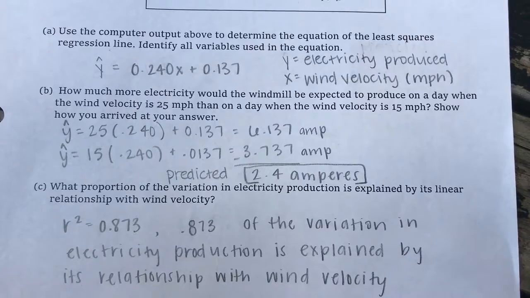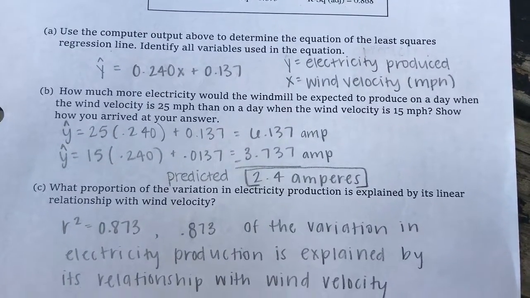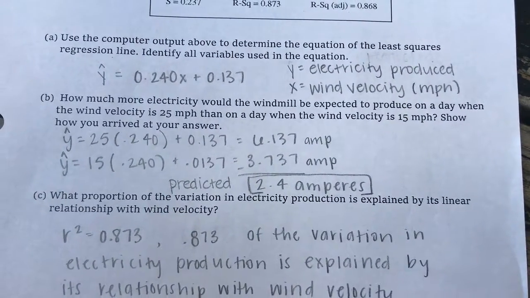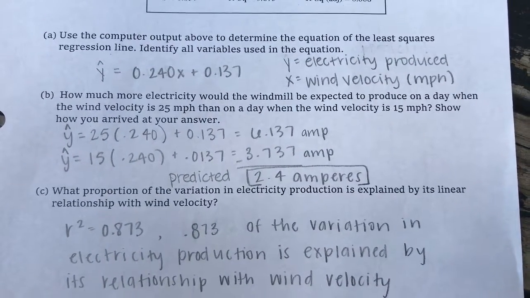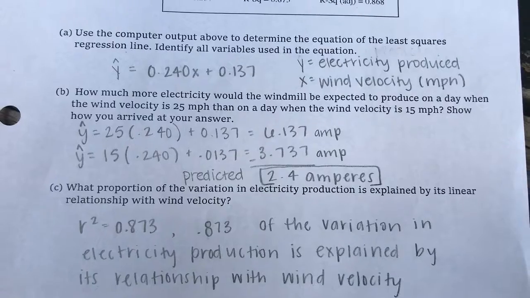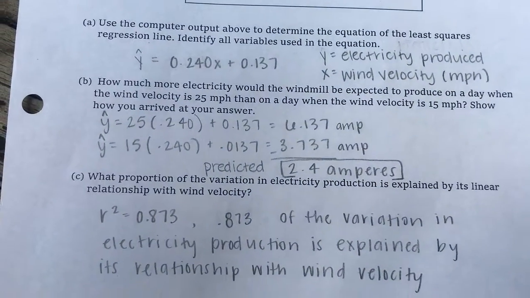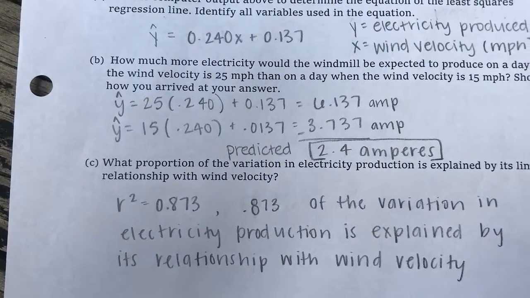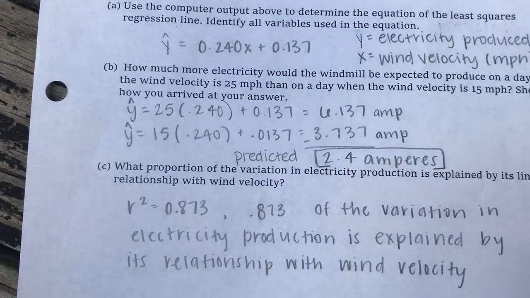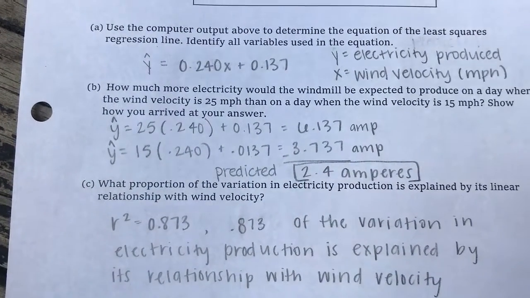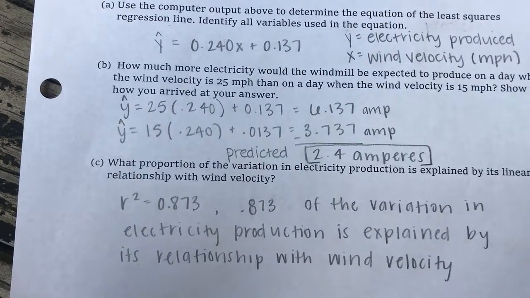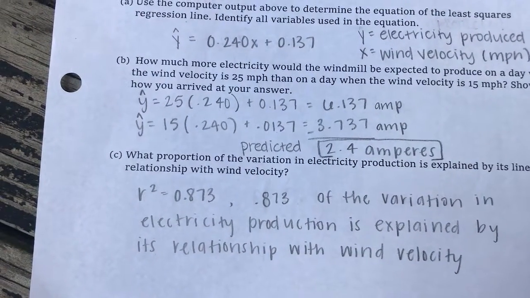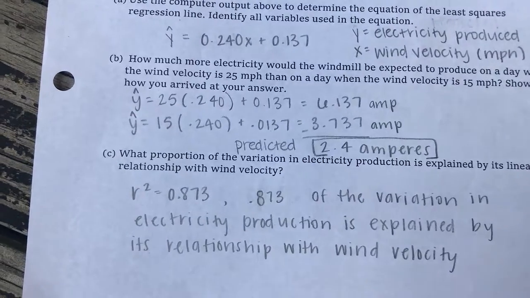Part B asks how much more electricity would the windmill be expected to produce on a day when the wind velocity is 25 miles per hour than on a day when the wind velocity is 15. So to do this, I plugged 25 and 15 in for x in my original equation. So for the first equation, I have y hat equals 25 times 0.240 plus 0.137, and this showed me that it's predicted that this wind velocity would produce 6.137 amps of electricity.